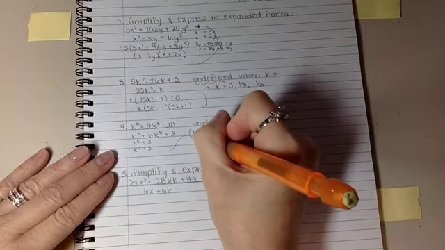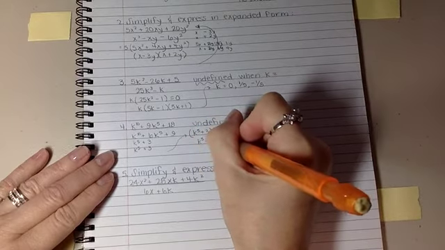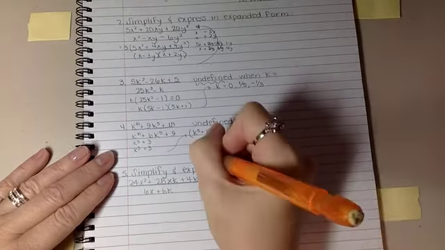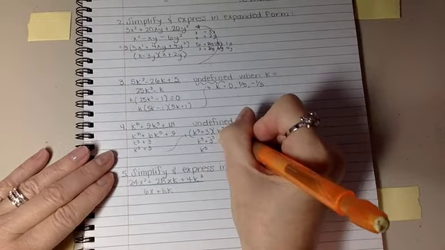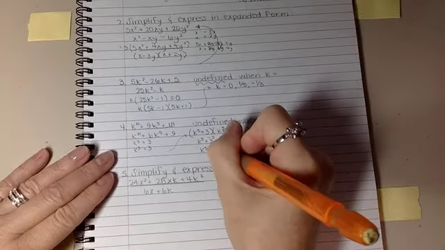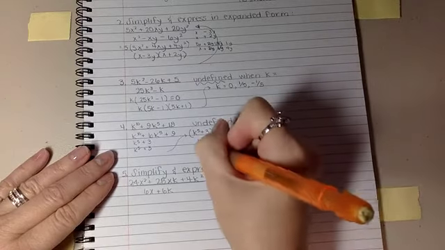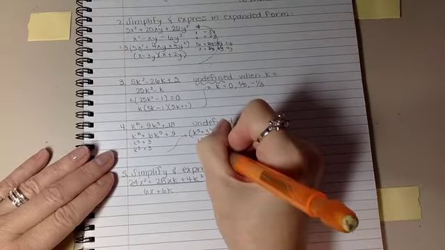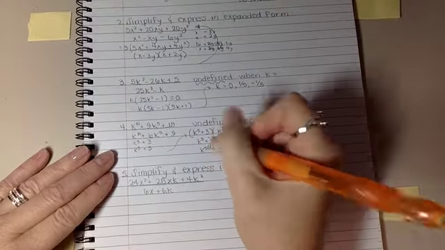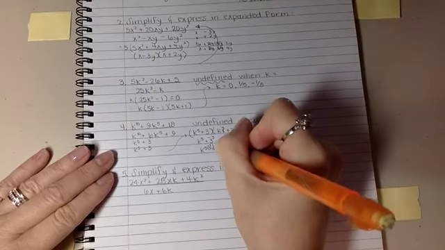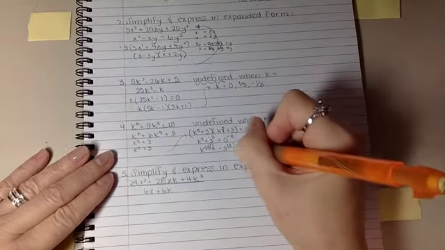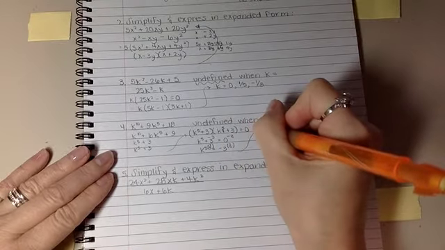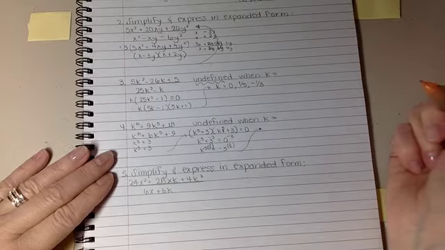So k to the 5 plus 3 equals 0. k to the 5, take away 3, take away 3. When is k to the 5 equal to negative 3? I could take this to the 1/5. That would be the same as fifth rooting. And then I get whatever terrific little number that is.